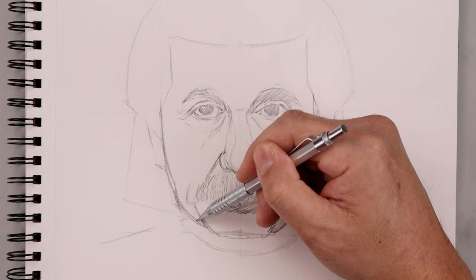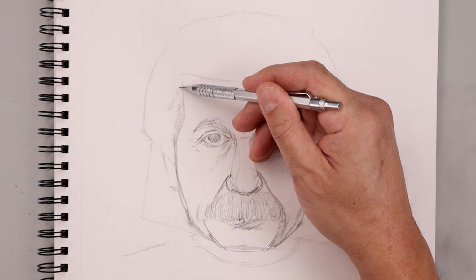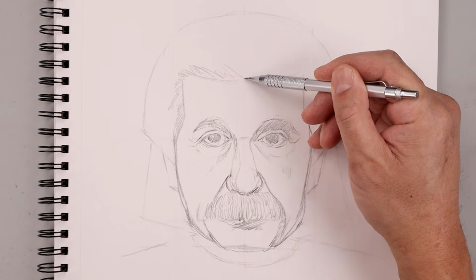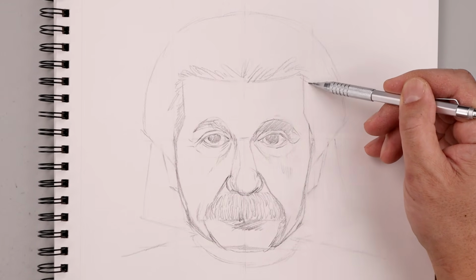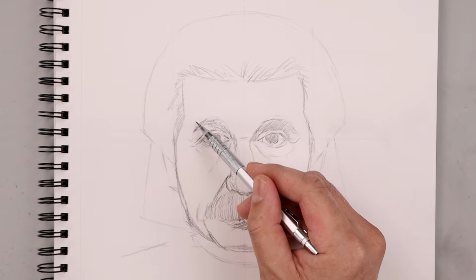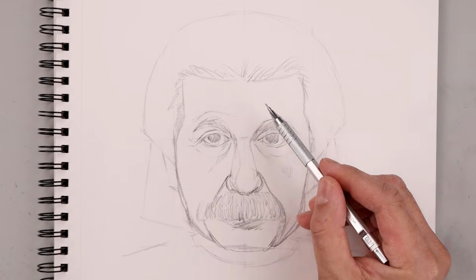Just going back and just modifying the shape. Just go in and add those wrinkles across the forehead.